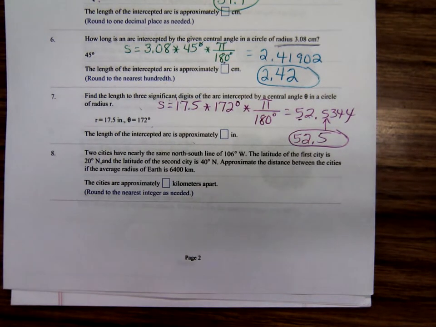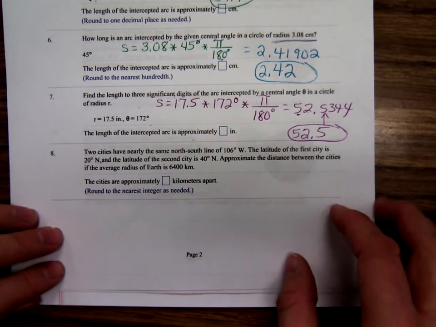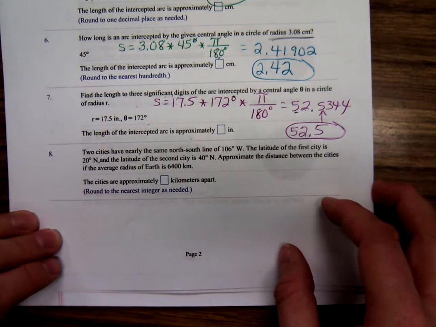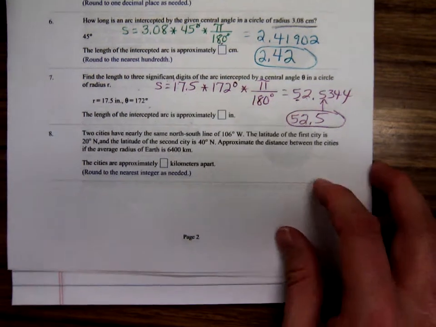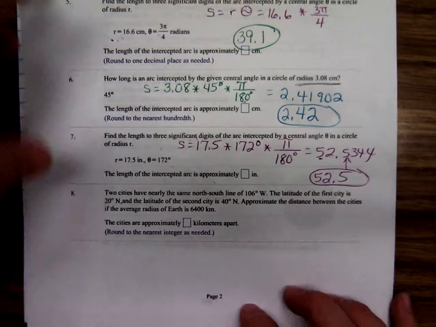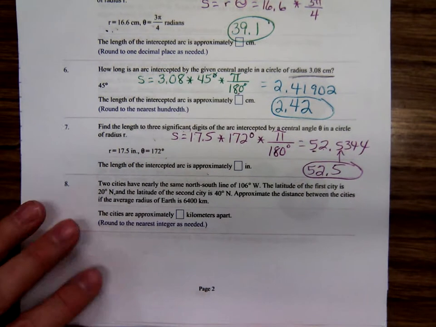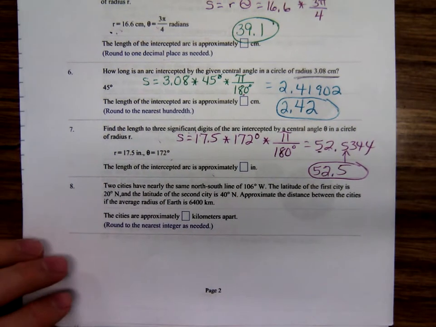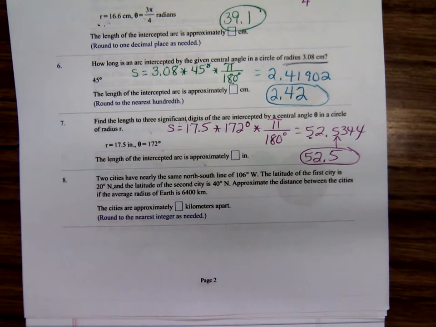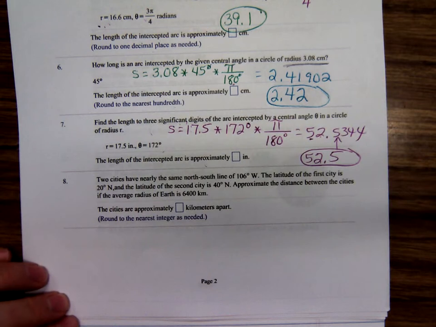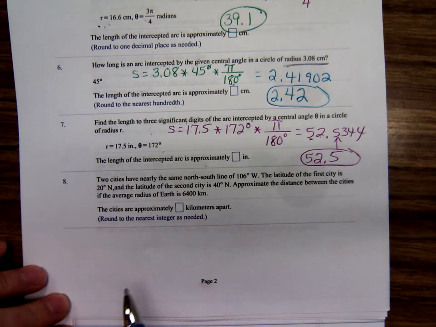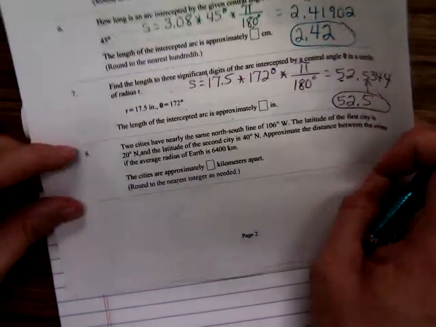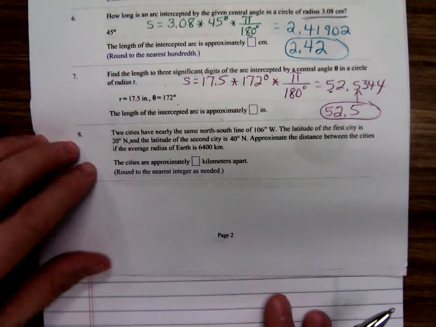Now, starting with number 8, we have a little bit of, I guess, a geography problem. So this is number 8. I'm sort of just flying through some examples using this arc length formula. Number 8. 2 cities have the same north-south line of 106 degrees west. The latitude of the first city is 20 degrees north. So, maybe I have room to do it right here.